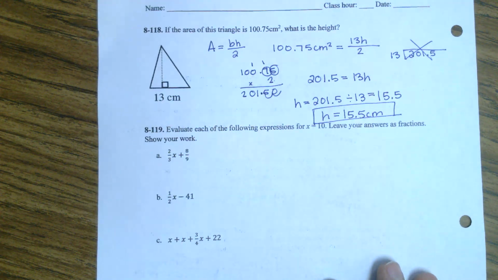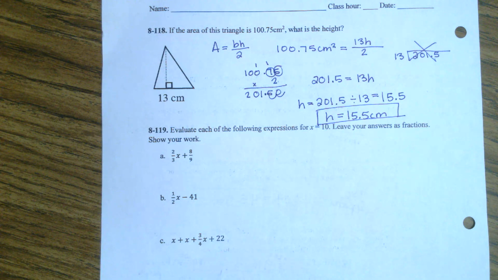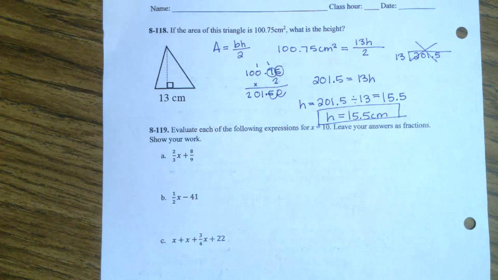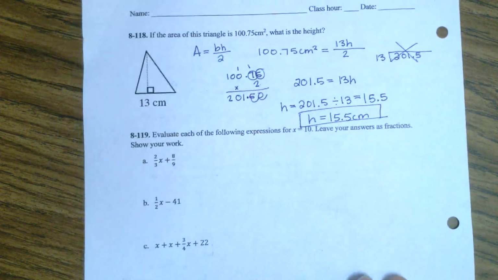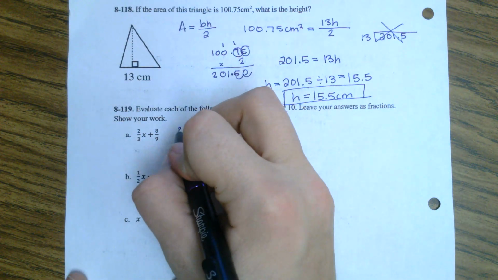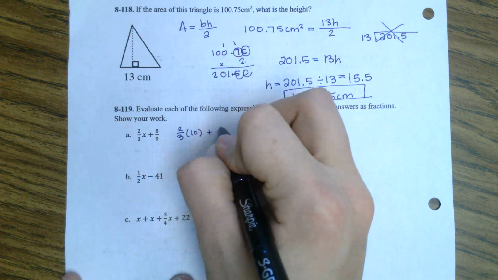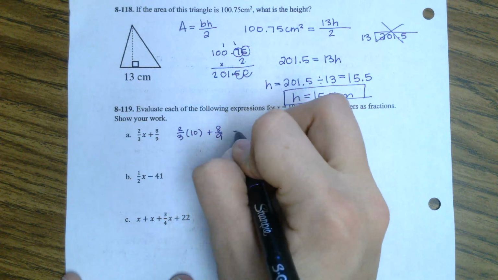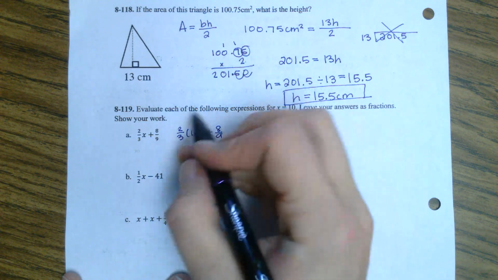Okay, problem 119. Evaluate each of the following expressions for x equals 10. Leave your answers as fractions. Show your work. So you need to show your work. Make sure you're taking your time. So everywhere I see an x, I'm going to substitute a 10. And I'm just going to keep working to the side, so then below it I can do my calculations.